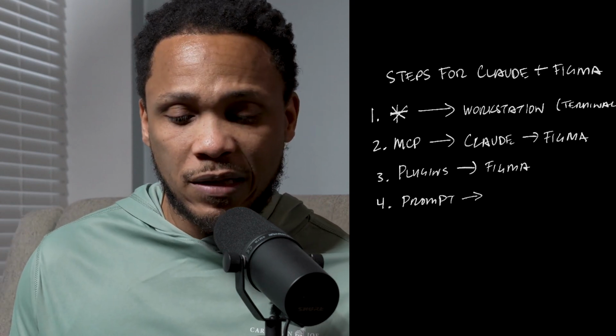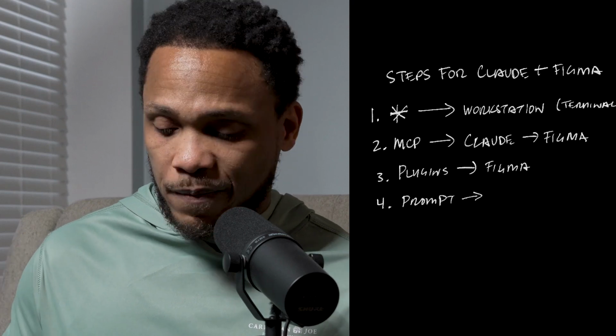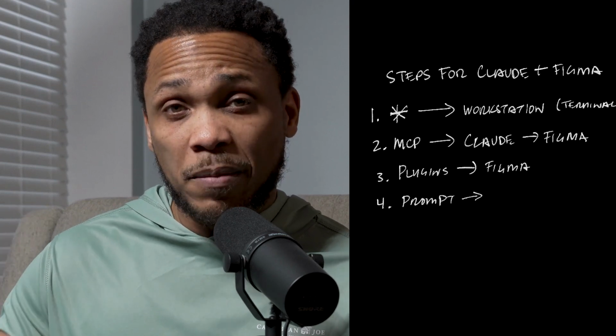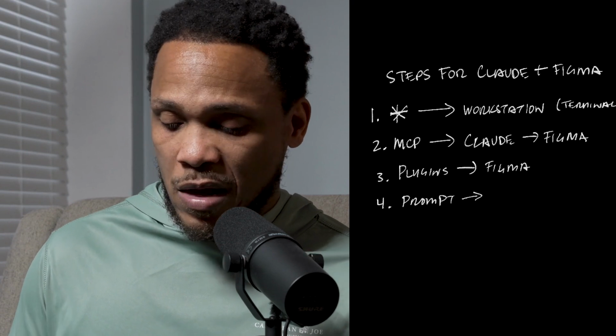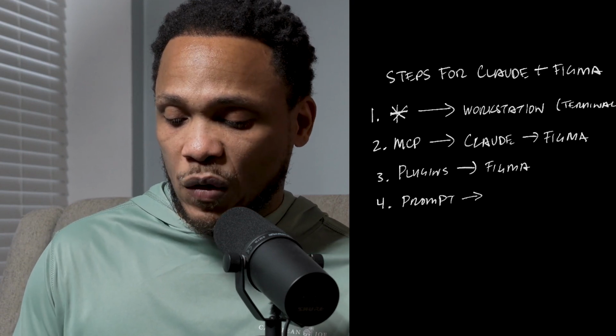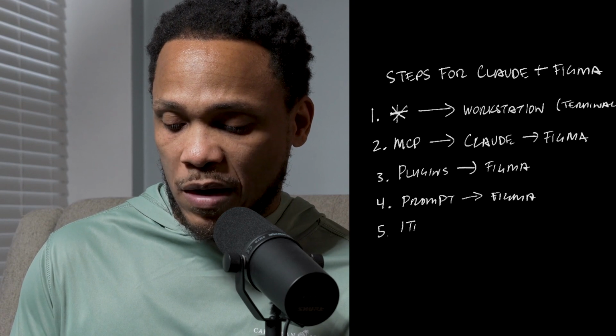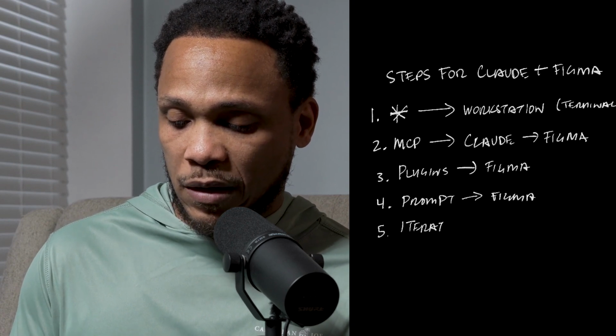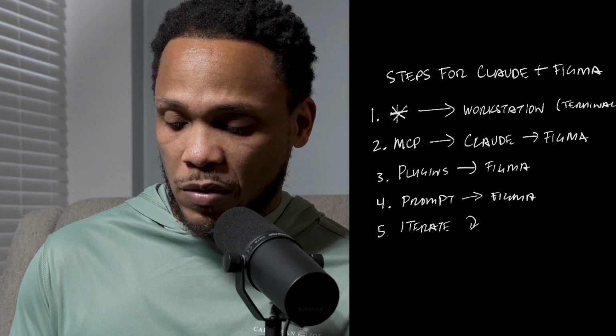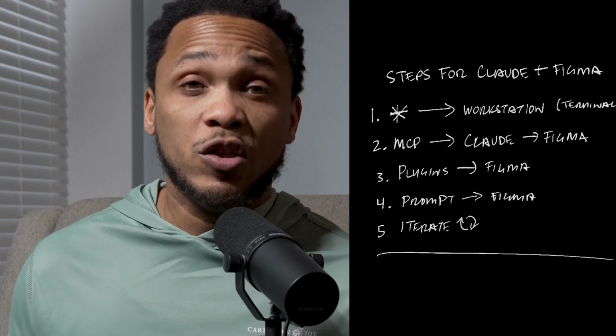And then once we have plugins, then we'll prompt. And prompting is just like every other AI functionality. We're going to jump in and build from a prompt that we add ourselves. And then we're going to push that to Figma. And then the last thing is iterate. And this will be the process and the approach that we have for doing this.